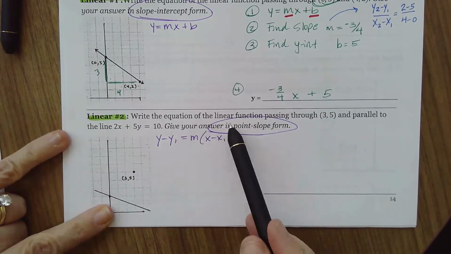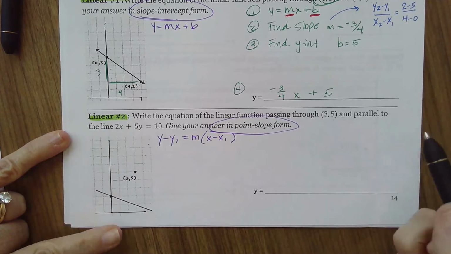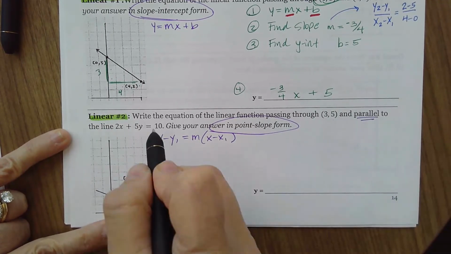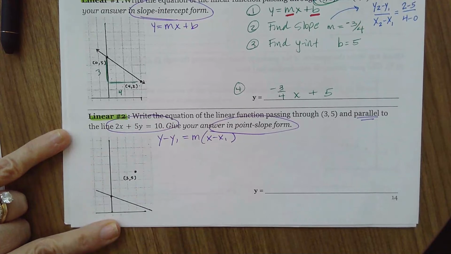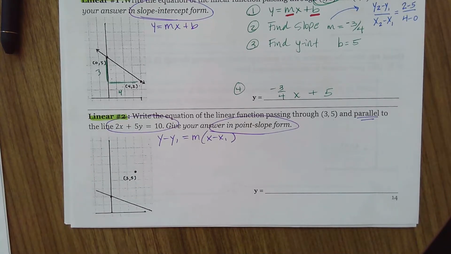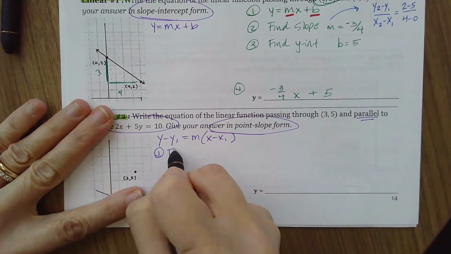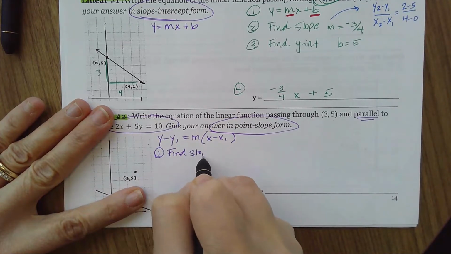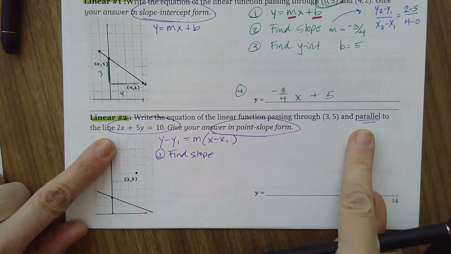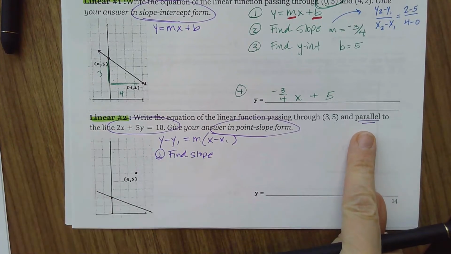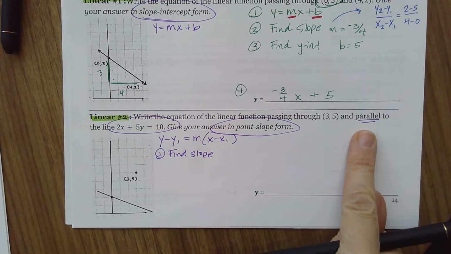So write the equation of a linear function passing through the point and is parallel to the line 2x plus 5y equals 10. Okay, so step number 1 is still to find your slope. Well, if it's parallel to this line, what do you know about lines that are parallel? You probably think geometrically that they don't touch. Great. But algebraically, what we know is that the lines have the same slope.